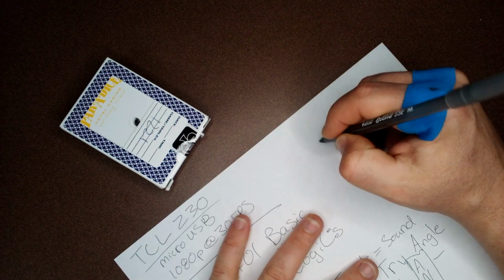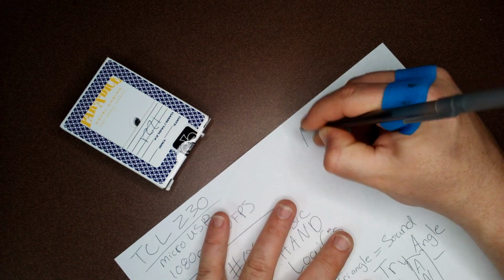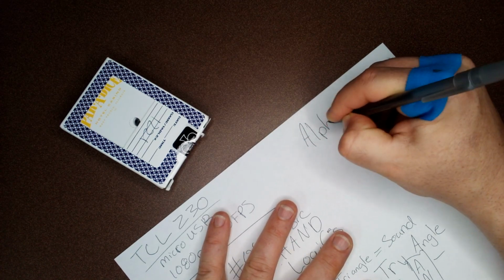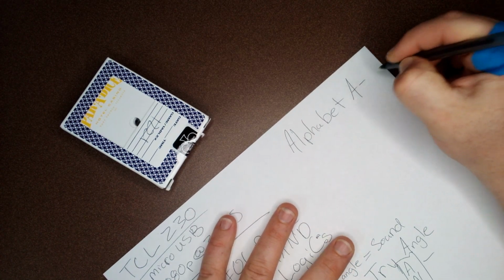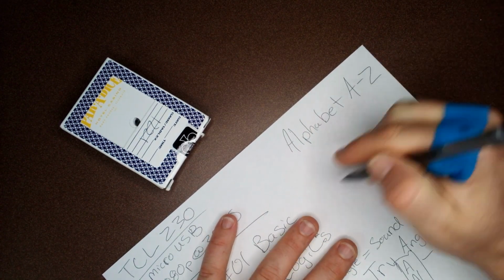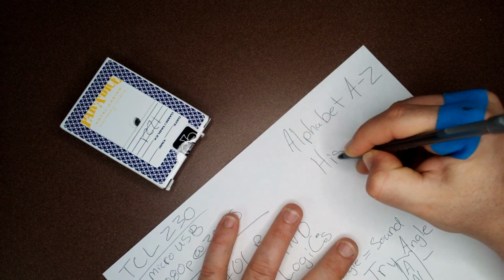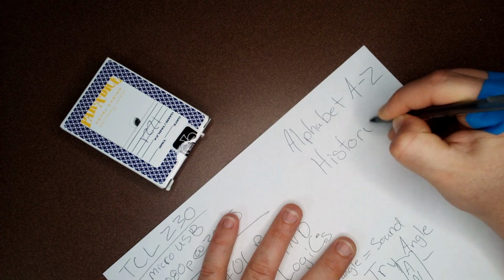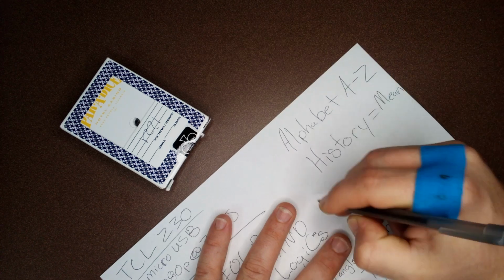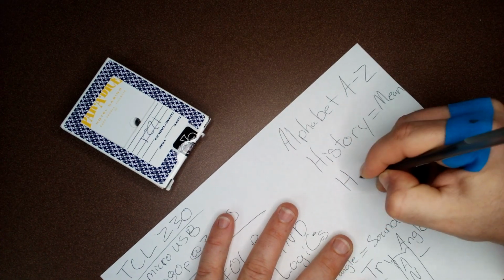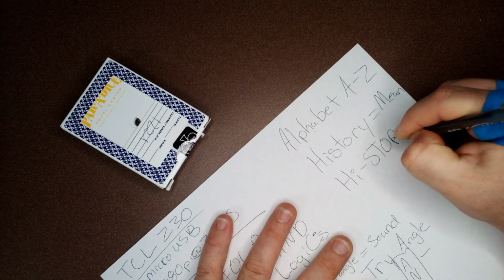So with words that I'm using to describe it uses the alphabet, English A through Z. And then if I define a word, like I say, his story has another meaning, it literally is high story.